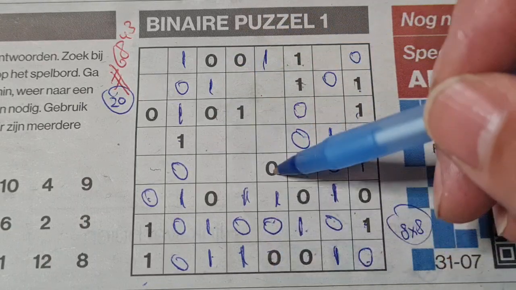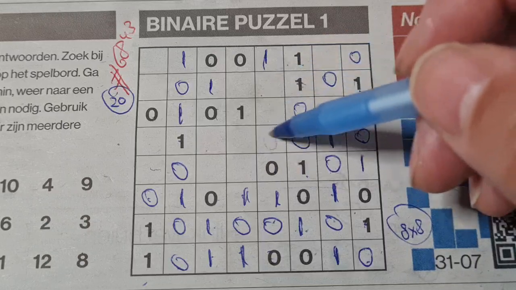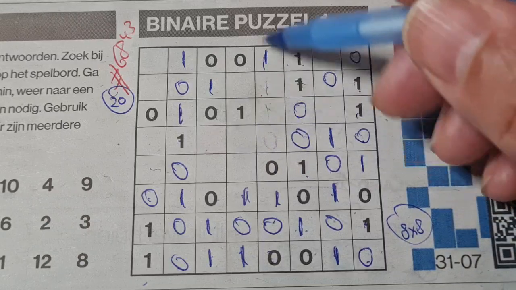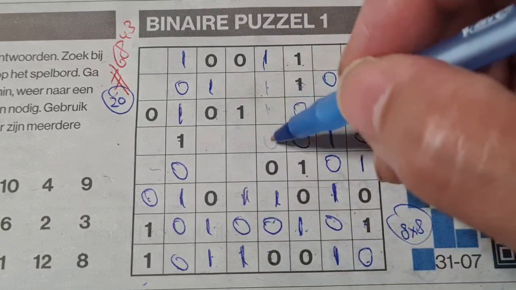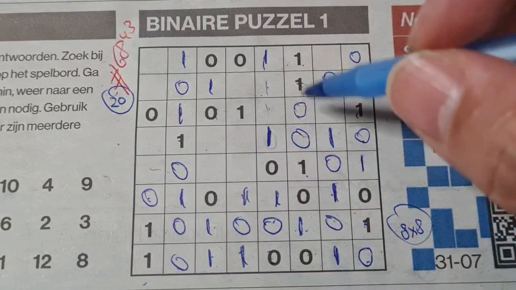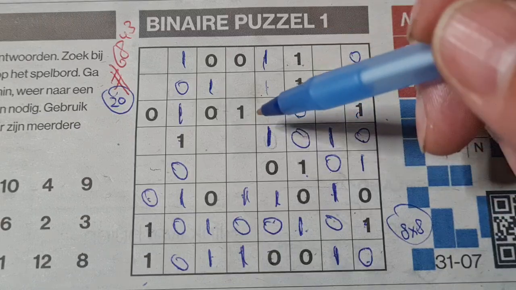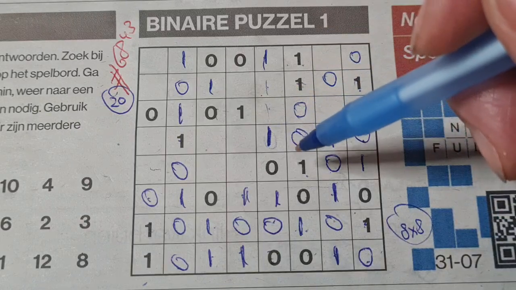Here we have 3 O's. If I place number 4 there, then we have 3 ones in a row in this column. Not allowed by one of the rules, so this can be no. This should be a 1. Then need to think.